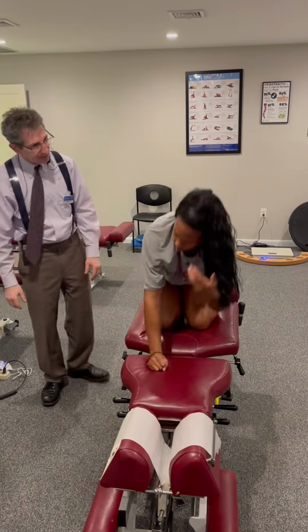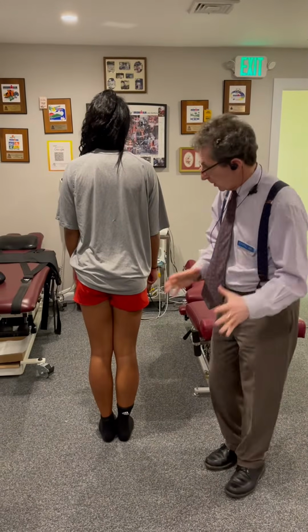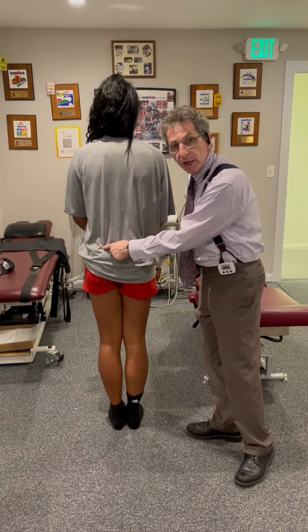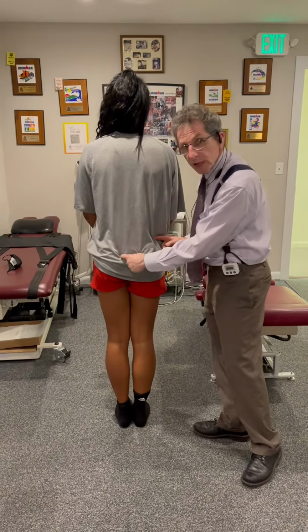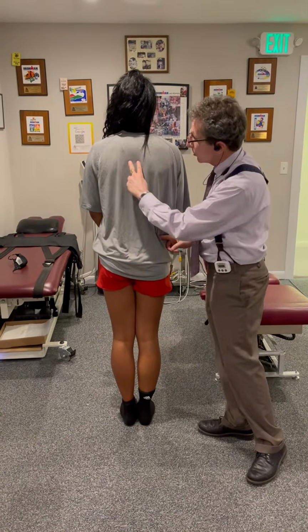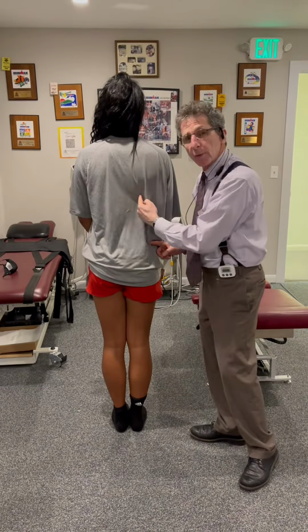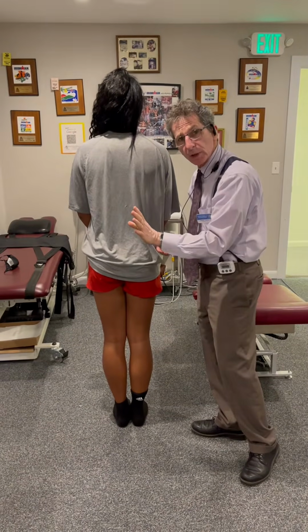Okay, so let's treat you. So what have we done? We did some myofascial release over the hip flexors. The left was tighter than the right. We adjusted the sacroiliac joint. We adjusted the thoracic spine in what's called extension. We didn't work on the rib heads this time. Sometimes we do, sometimes we don't.